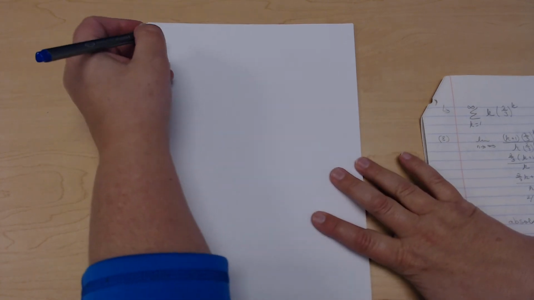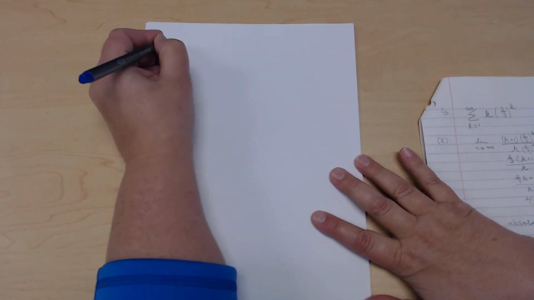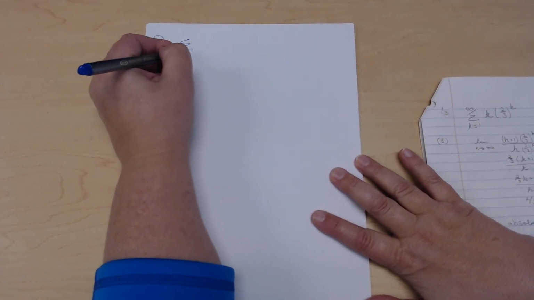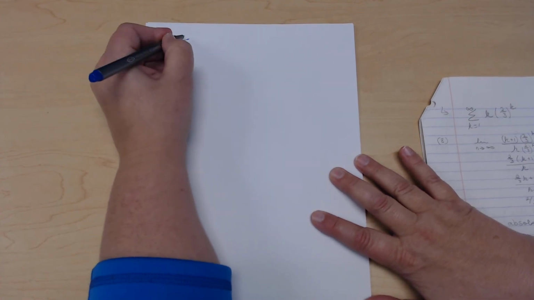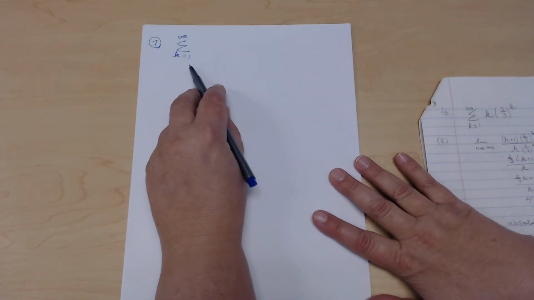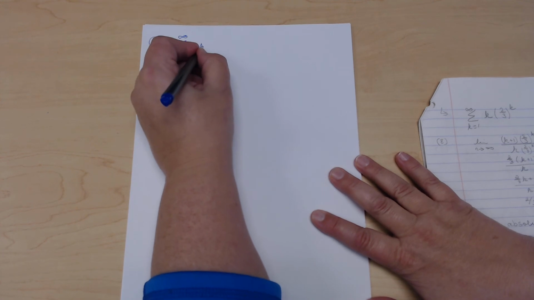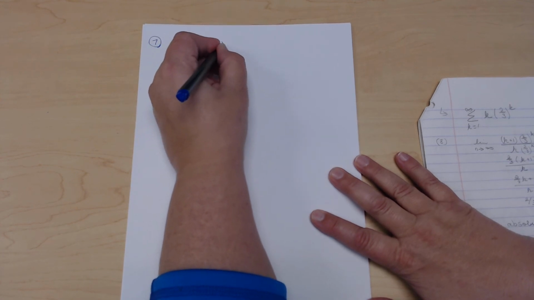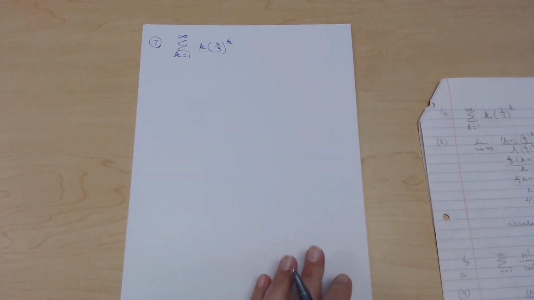So let's do 7, right? That would be the next. That would make the most sense. For some reason they changed the letters on us. K equals 1 to infinity. If you want to take it back to n, that is more than fine. 2/3 to the k.